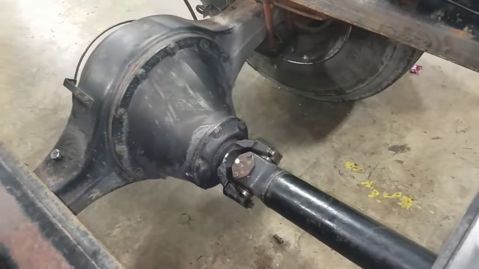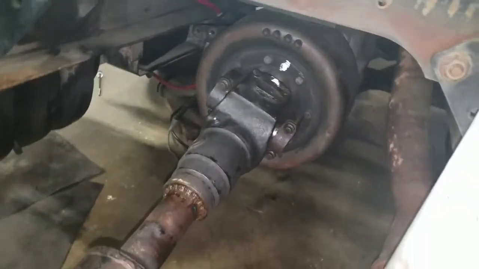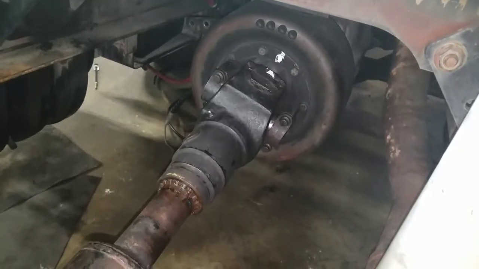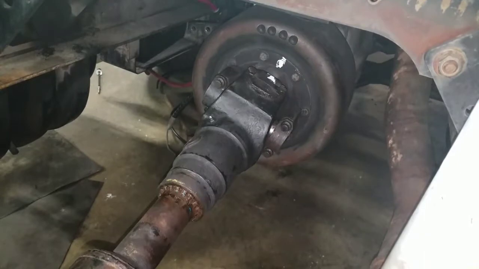I'll get you a wider view of it. So there's the rear differential, and there is right off the transmission. As you can see, we marked it so that if we have to remove it for any reason, we know that it's in phase.